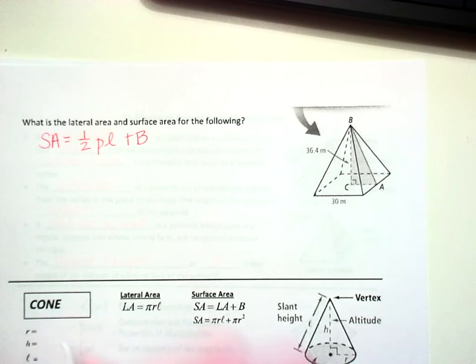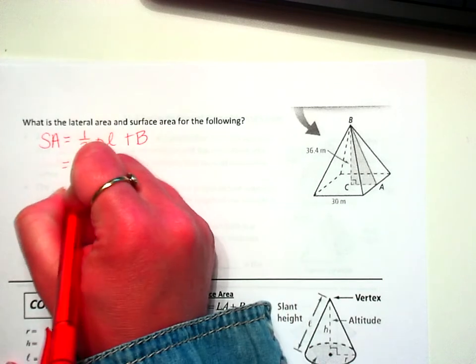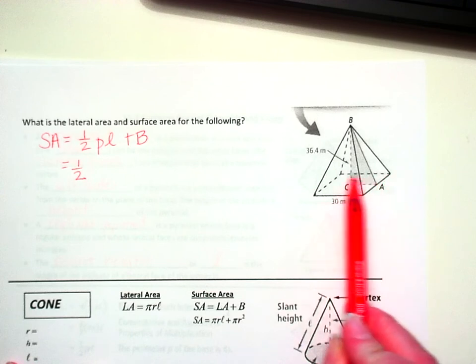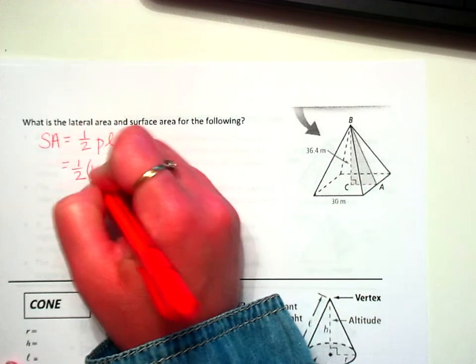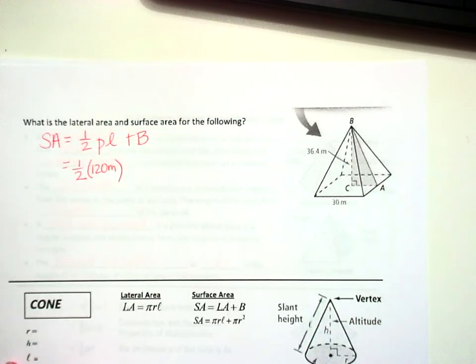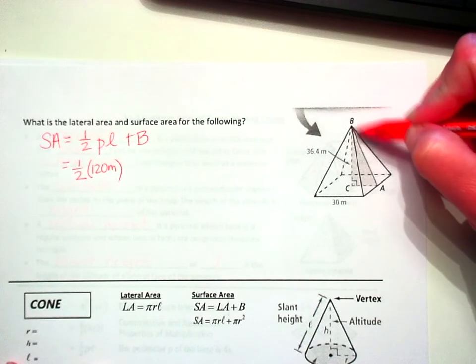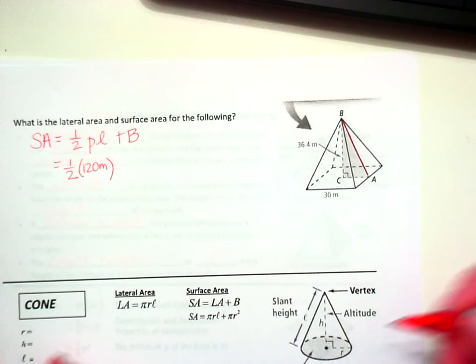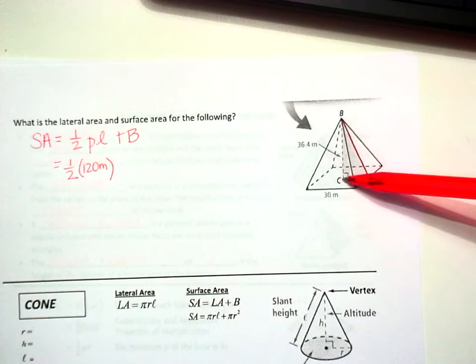Okay, so let's fill in what we know. Our perimeter is going to be 30 plus 30 plus 30 plus 30, or 120 meters. Now, the slant height is this right here, and they did not give that to us, so we're going to have to figure that out. Here's how we can figure that out. You can see there's kind of like a shaded in triangle here.